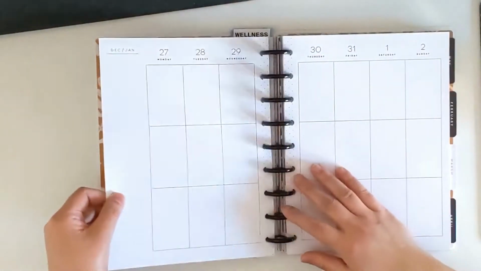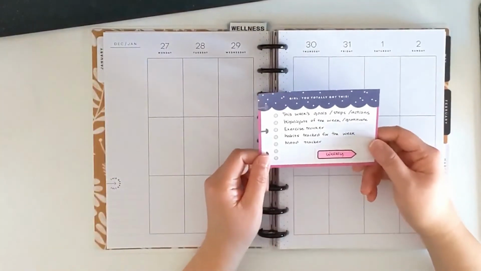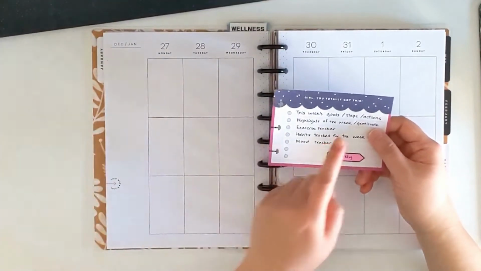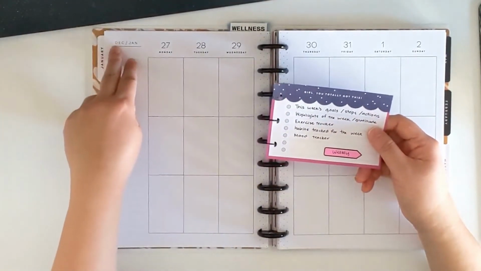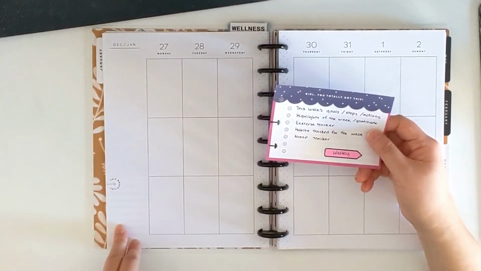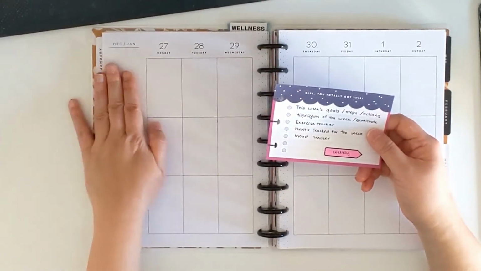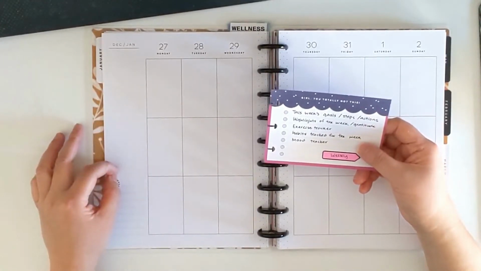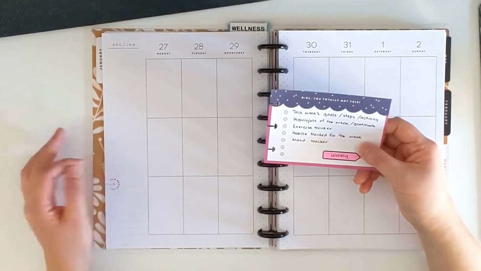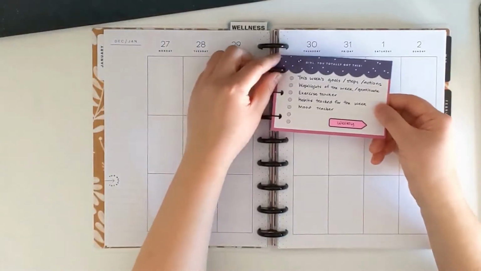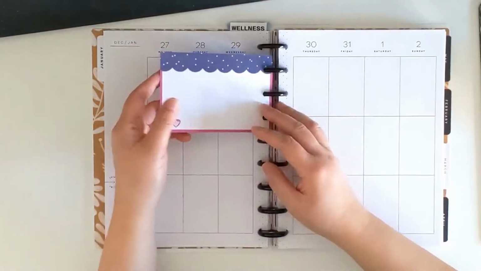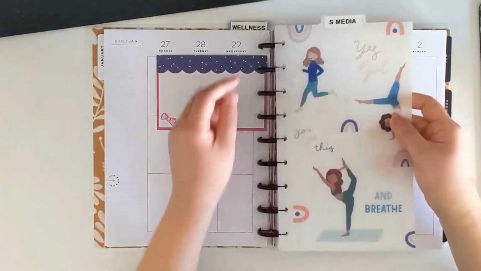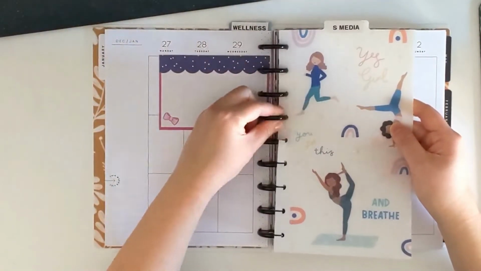And then moving on to the weekly page, this is how I'm going to be using it. I'll be using it to track this week's goals, steps, and actions. I'll probably be writing it over here. Highlights of the week or gratitude, same over at the sidebar here. I'm going to be putting exercise tracker, habits track for the week, and mood tracker. So this is going to be a reminder for me on what I'll be using the weekly spread for. And then this is the tab I'll be using to mark the weekly page.